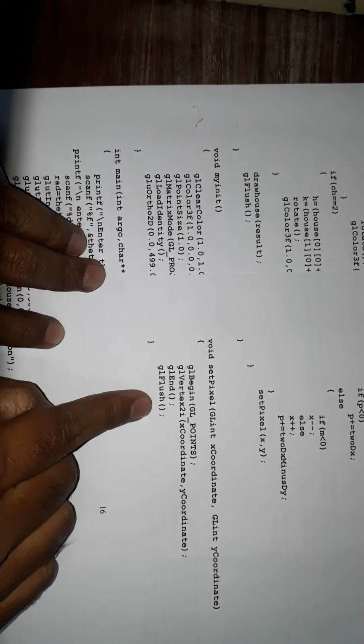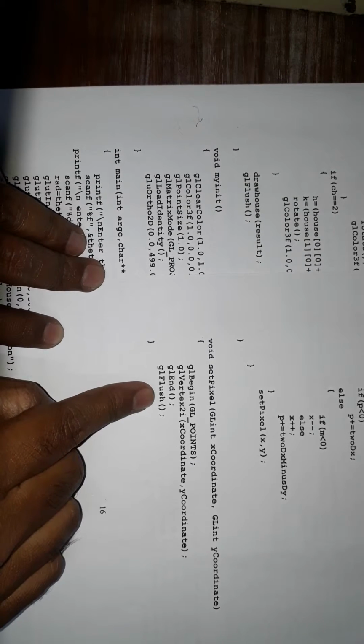Then glFlush. Here glFlush indicates that all the operations within the queue are executed completely. That's glFlush.